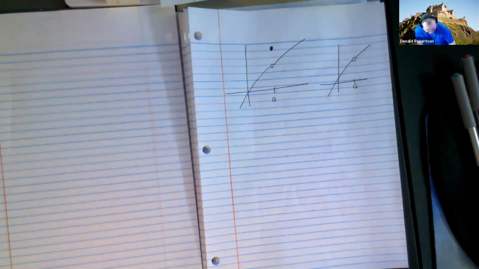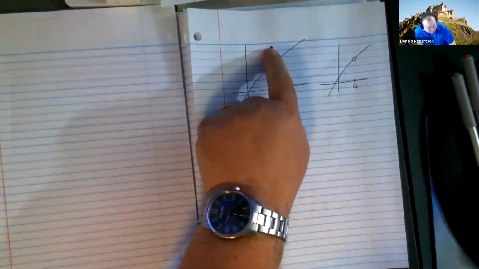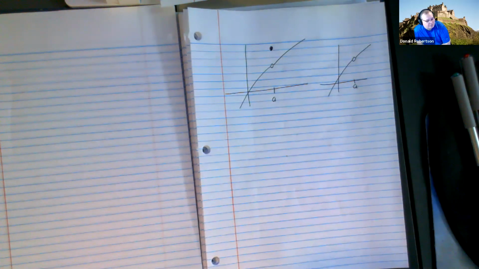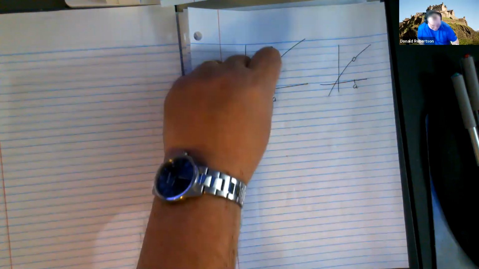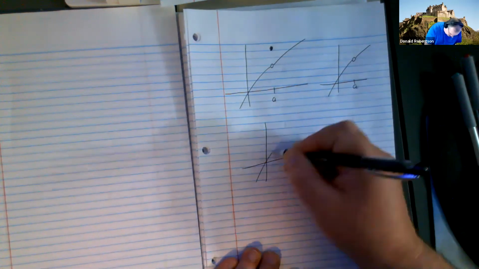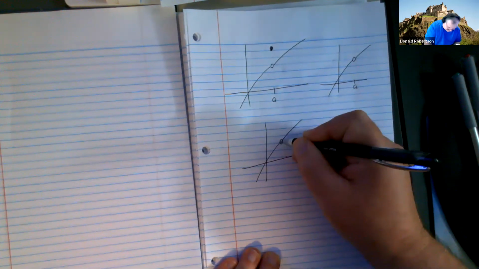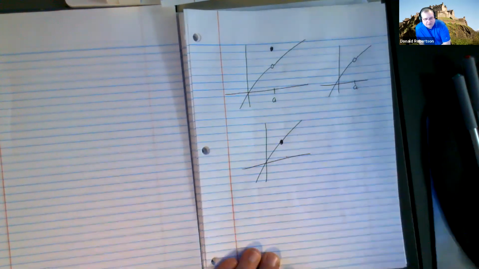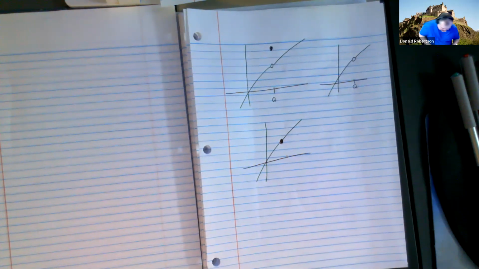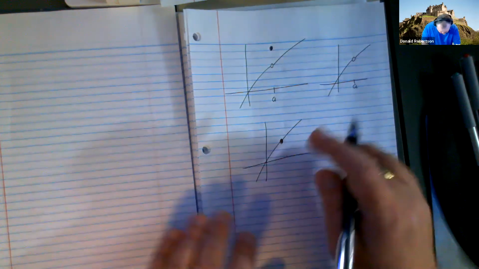Why do I like the name removable? If I pick this dot up and actually put it where the hole is, wouldn't the function be continuous now? If I said the value of the function was here, essentially what I would have done would have been that. And if you fill in the hole in the road, I don't get killed anymore, so it's continuous. Now, that's a little nuance on removable.